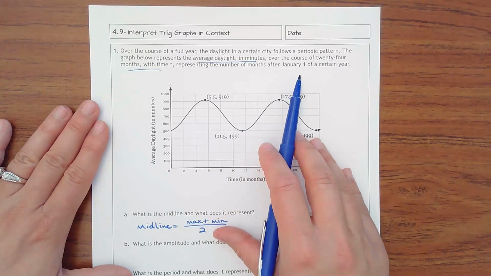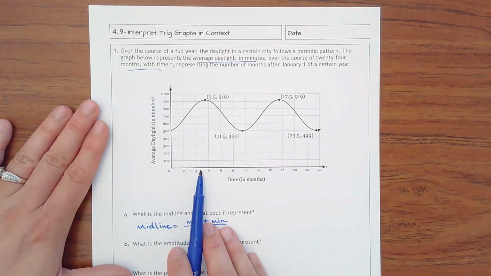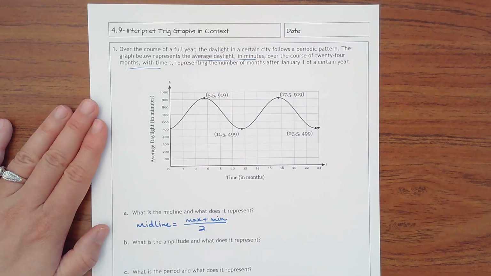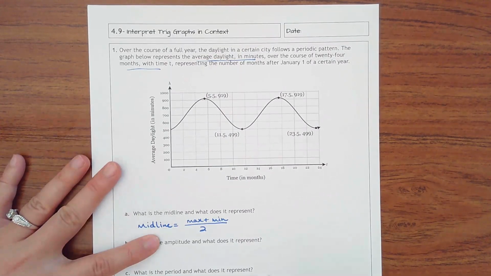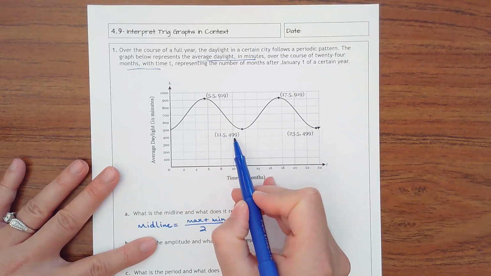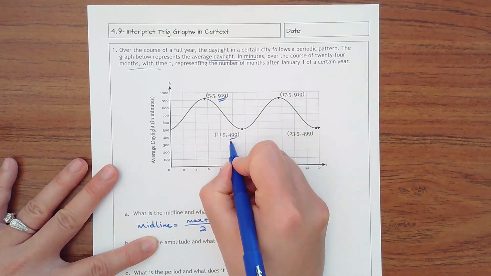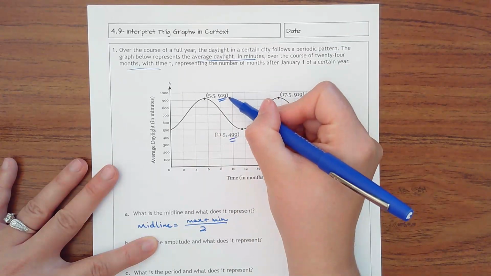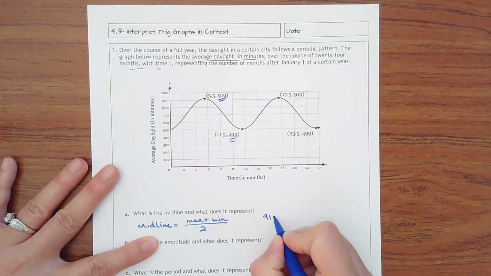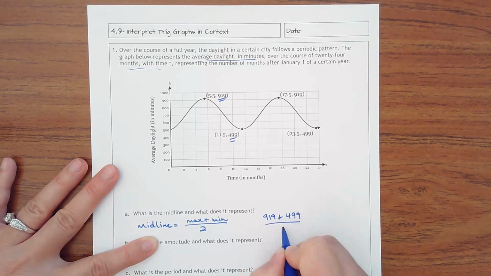And this is the month since January 1st of a certain year. So this would be like January, February, March, April, May, June, July, and so on for 2 years. But anyways, it says, what is the midline and what does it represent? So a midline, remember, is literally finding the middle. You can't really eyeball on this one because the numbers are different, but you're wanting to deal with the y values. So you're wanting to take the maximum y, because we're talking about daylight here. Maximum y is 919, add it to the 499, and then divide by 2.